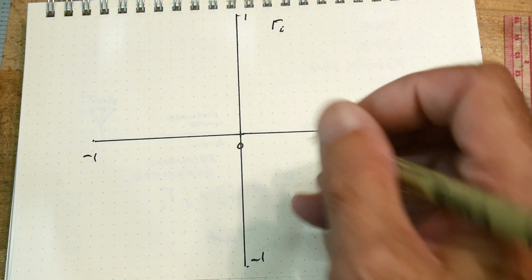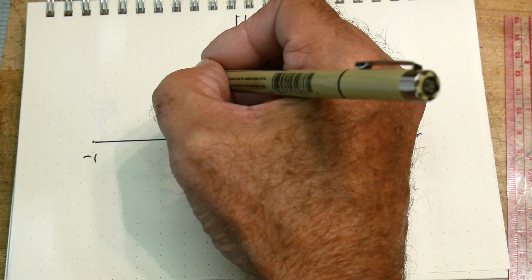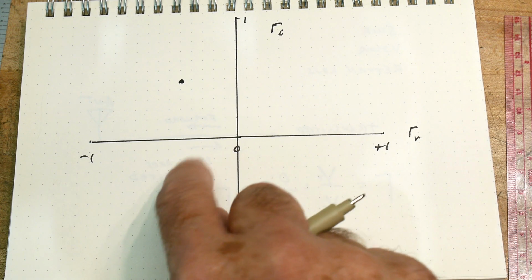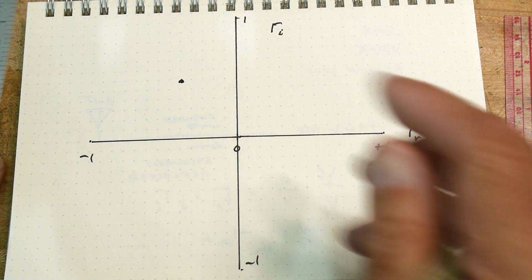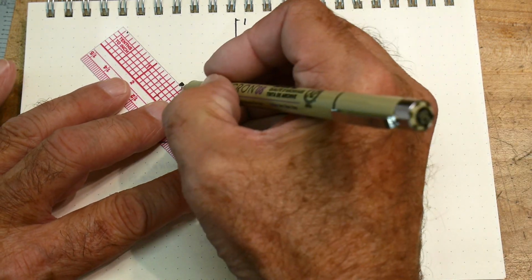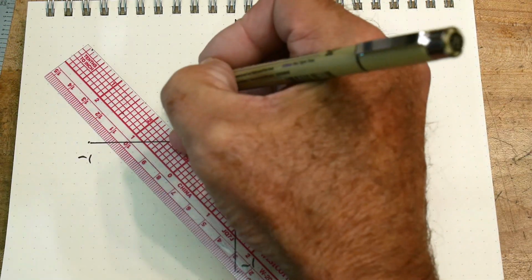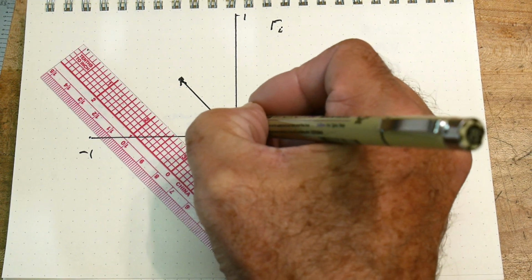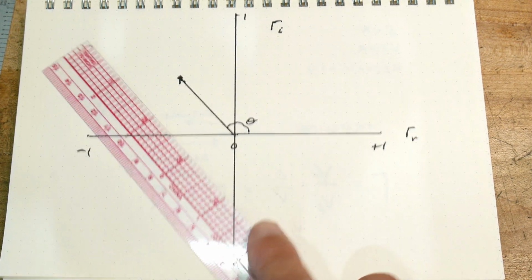Okay? And then you can have other things. You could have a point out here somewhere, right? And that point has a real component and it has an imaginary component. And it also has a length, which is amplitude, and it has an angle, right? It has some type of angle here. So you can do things with that.